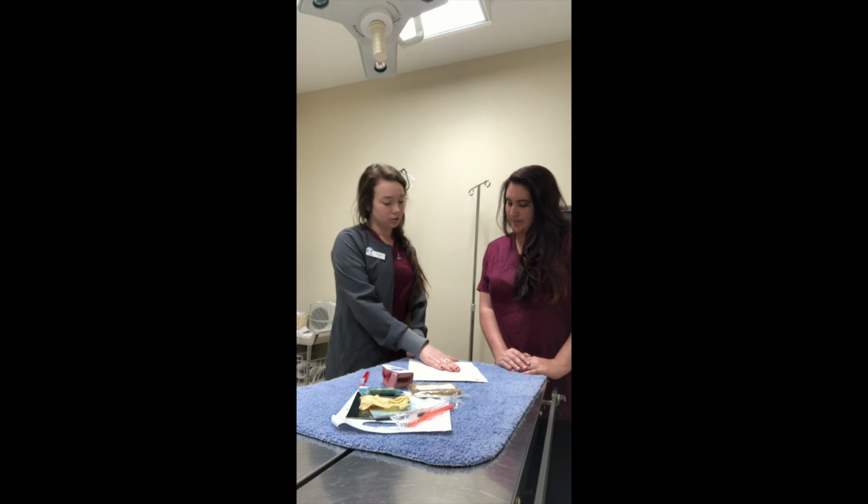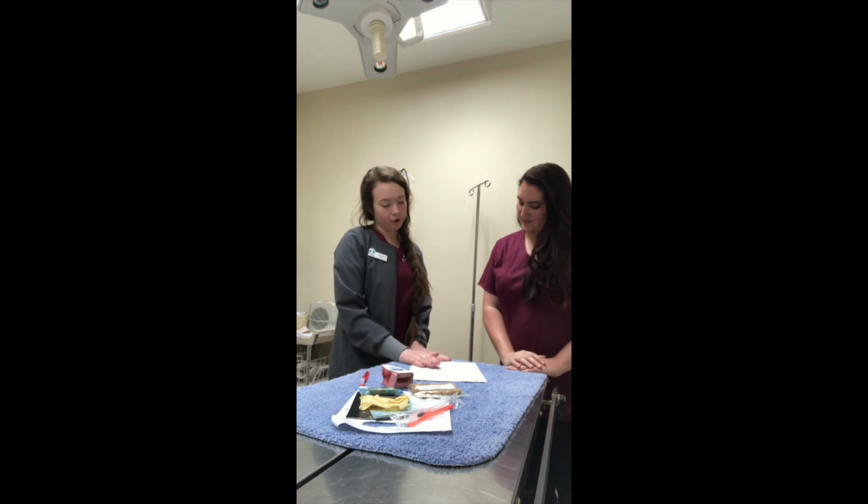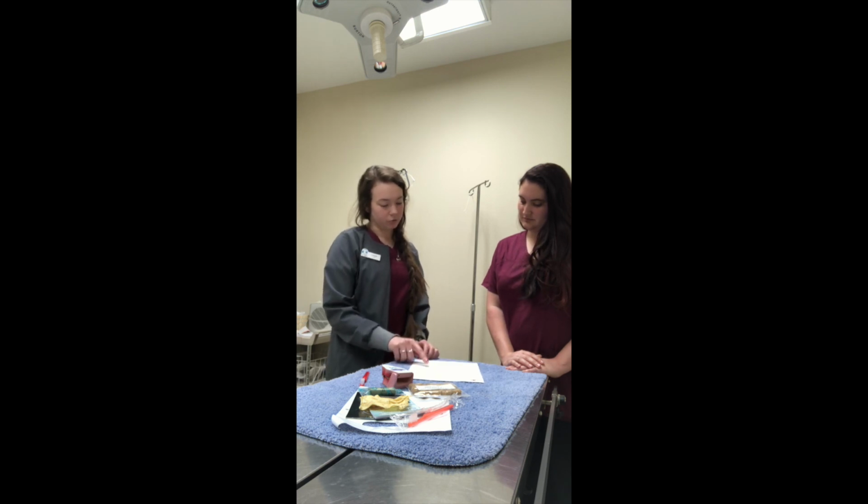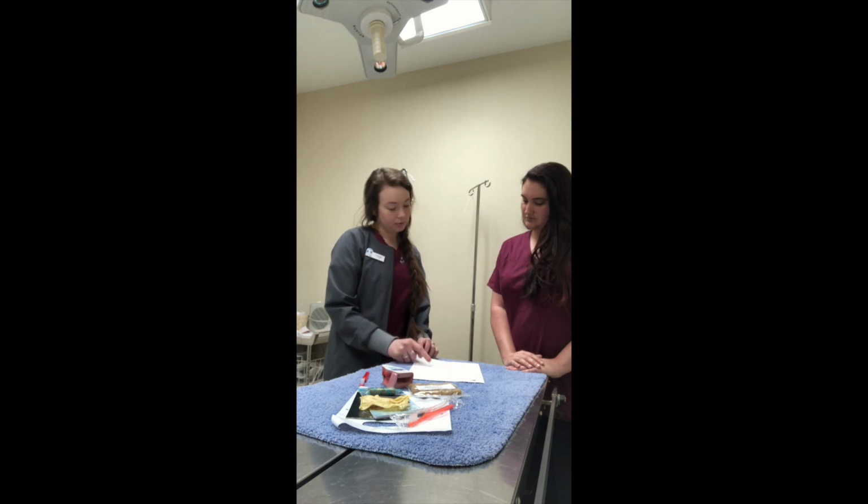Tonight, since she was under anesthesia, you want to offer half of her normal amount, but you want to continue the regular feedings tomorrow. For her go-home medication, we are sending home an anti-inflammatory pain medication. You're going to give half tablet every 24 hours. And then we're also sending home some antibiotic to give 1 capsule every 12 hours.